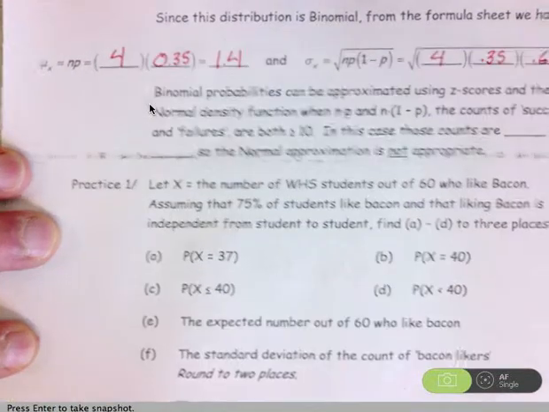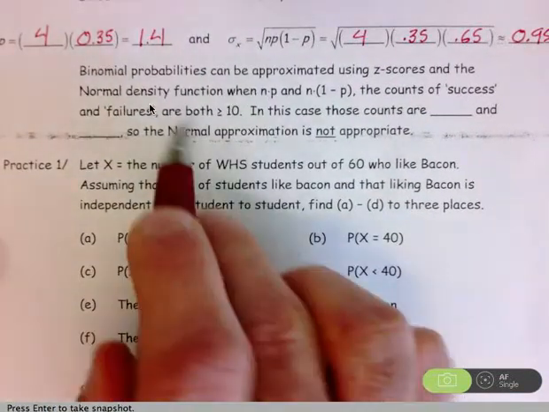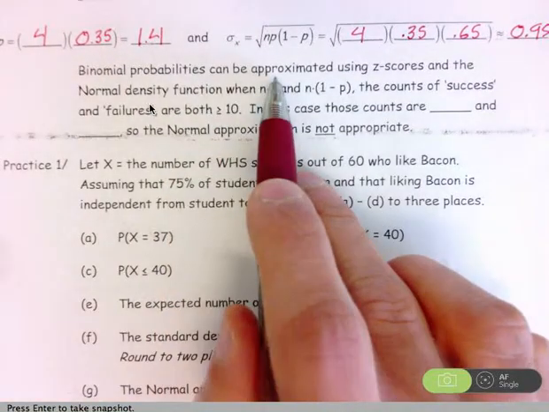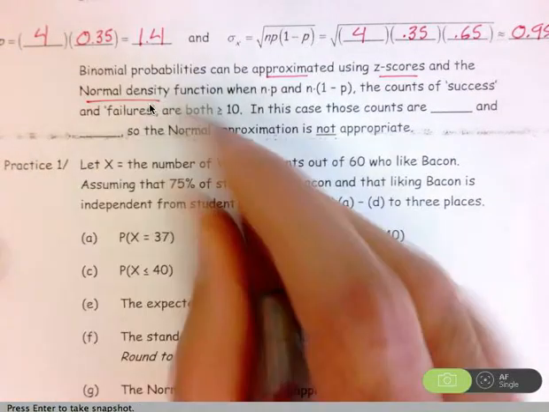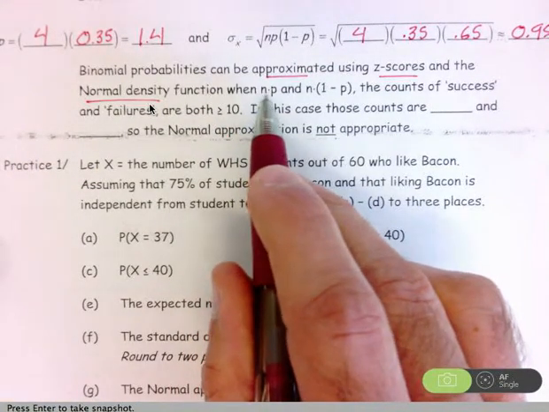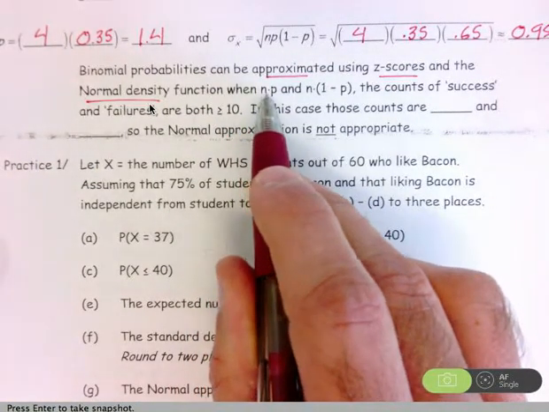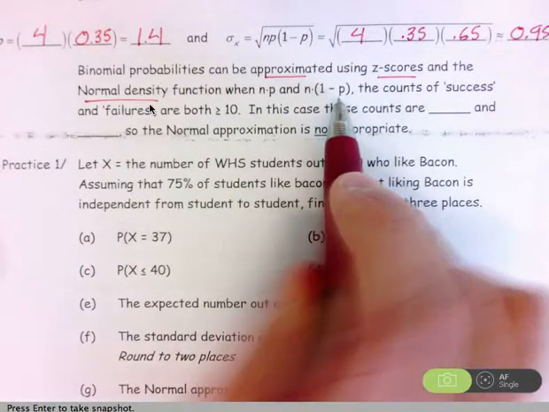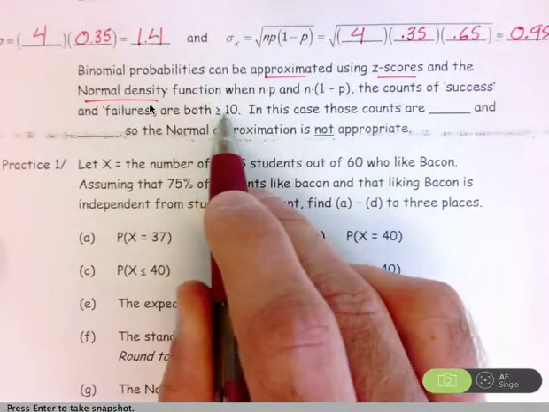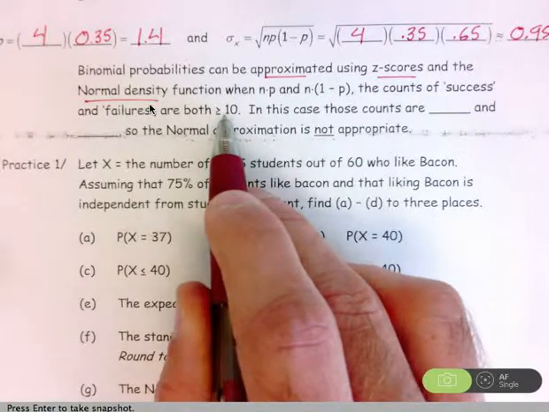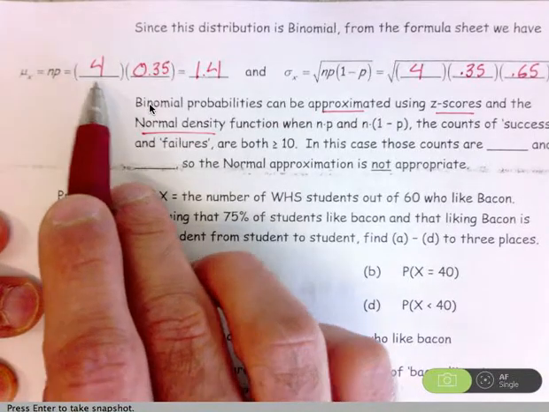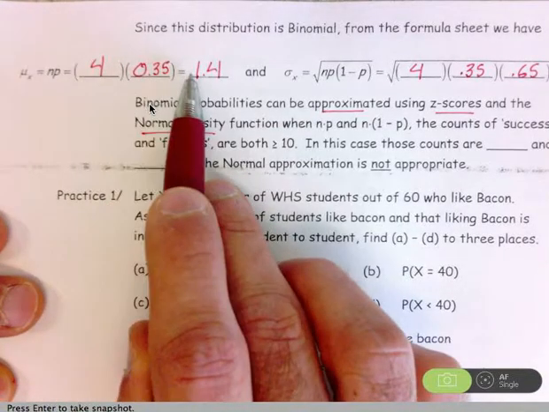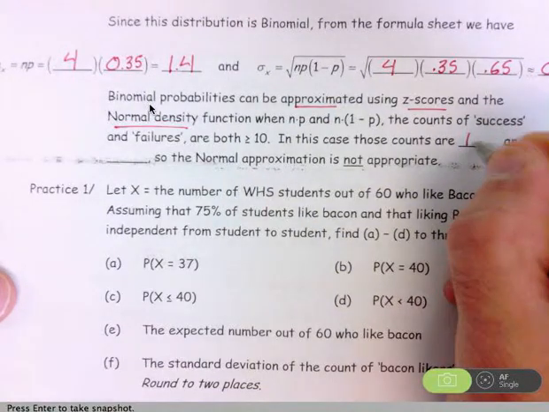So before you look at the practice question, something I want you to think about: binomial probabilities can be approximated using z-scores and the normal density function, but that is only when the counts of successes and failures, so when n times p and n times 1 minus p, when both of those counts are greater than or equal to 10. So notice in this case, that does not apply, because notice the mean here, the expected value, is the number of successes that we would expect. That count is only 1.4.